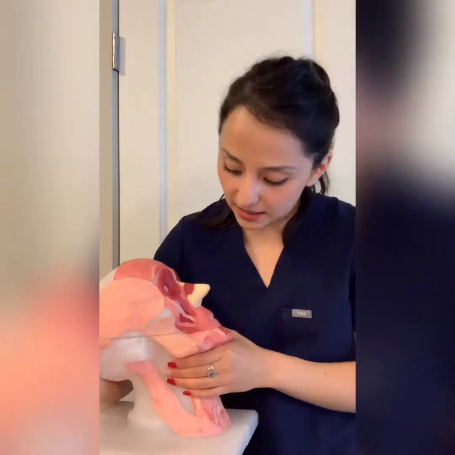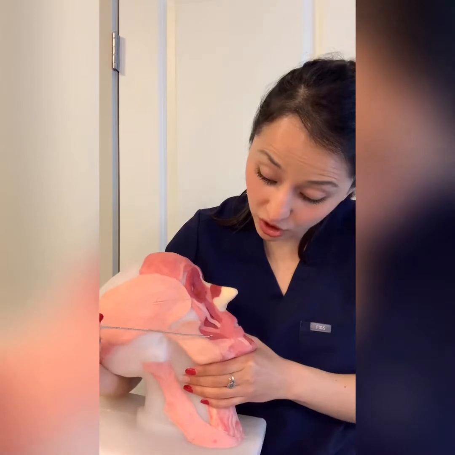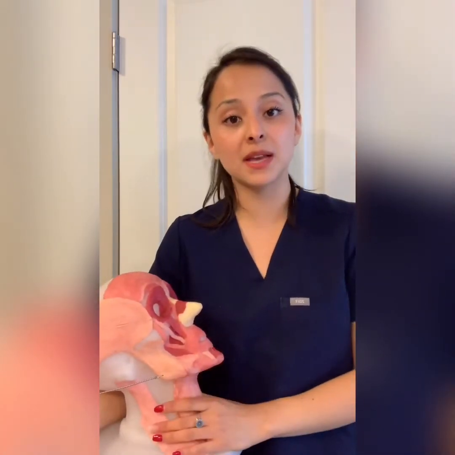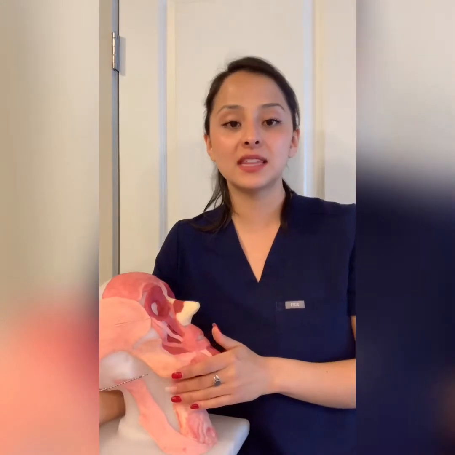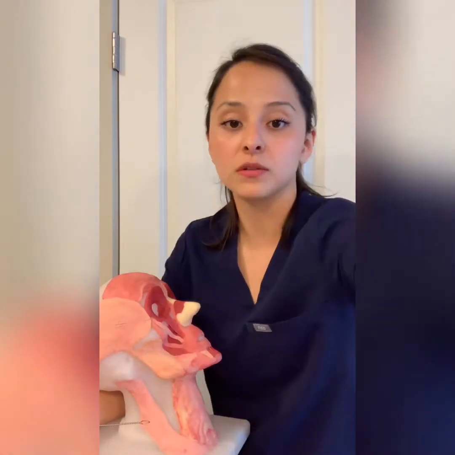Let's talk about the risorius muscle. This is another muscle that helps us to move our mouth. It's this small muscle over here, and the origin of this muscle is over the masseter muscle. The insertion would be in the skin at the angle of the mouth. The risorius muscle is also part of the lateral wall of the cheek, as well as the buccinator muscle.